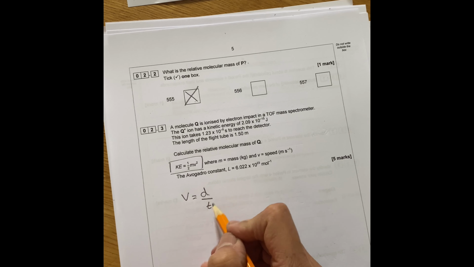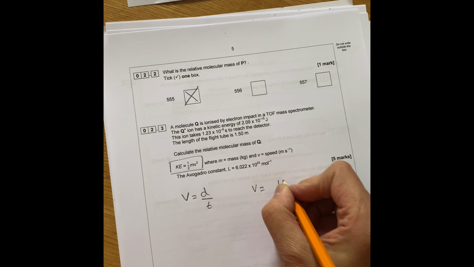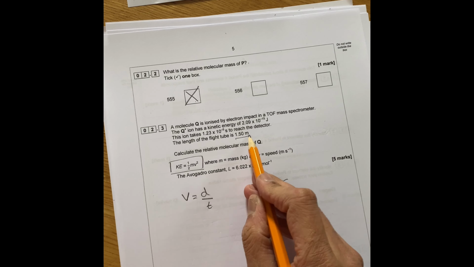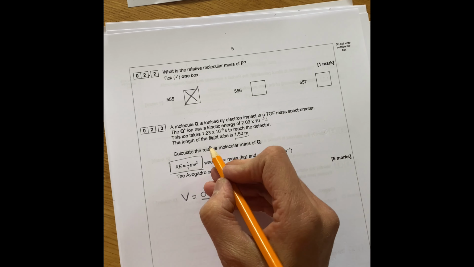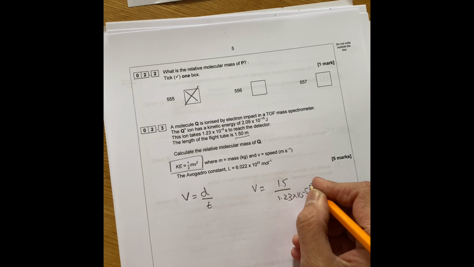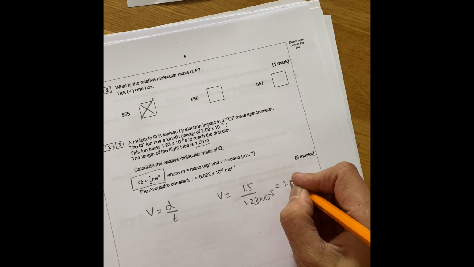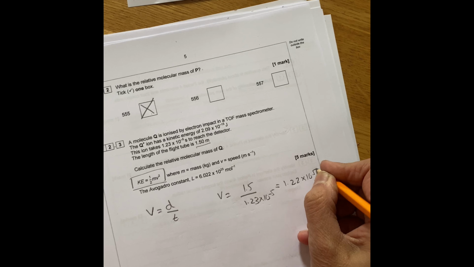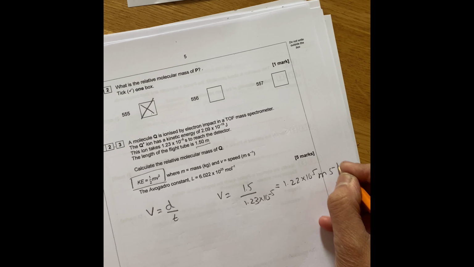We know the distance and we know the time, so you can calculate V. So V equals 1.5, because they give you the metres, divided by the time, which is 1.23 times 10^-5. The answer to that is 1.22 times 10^5 metres per second.